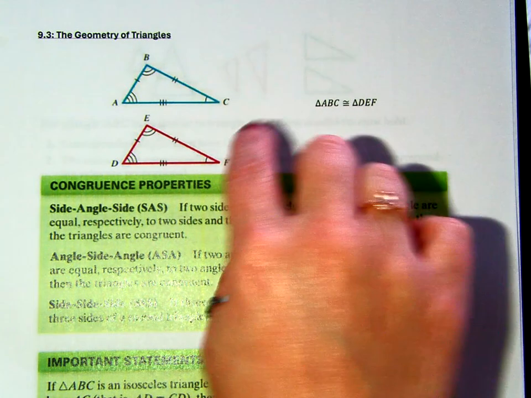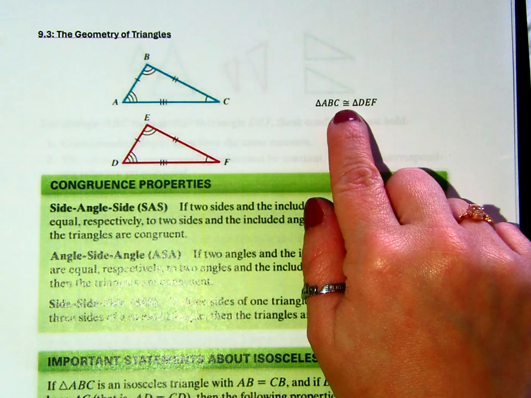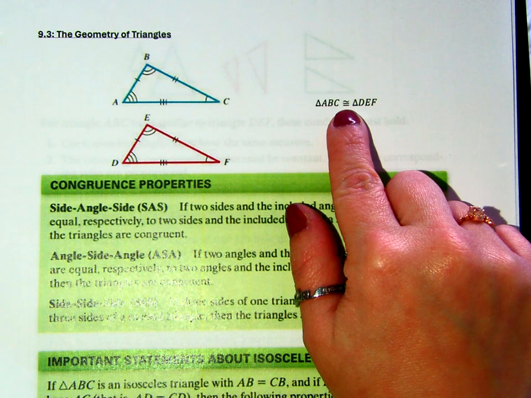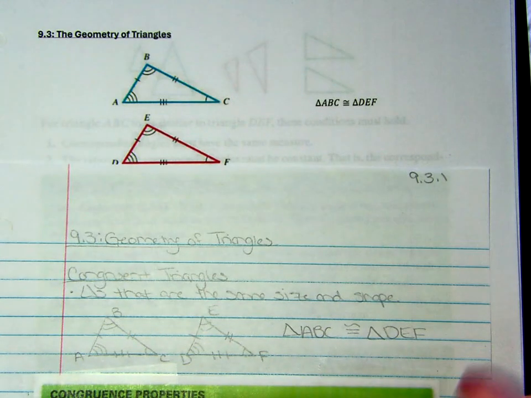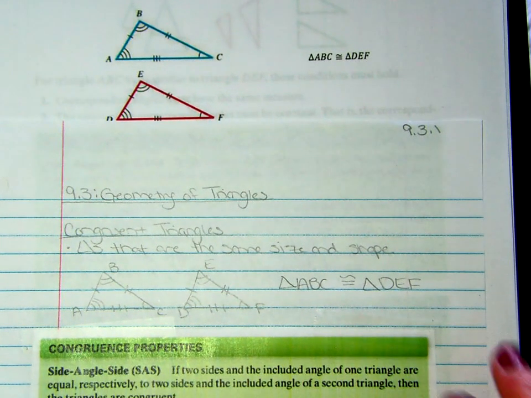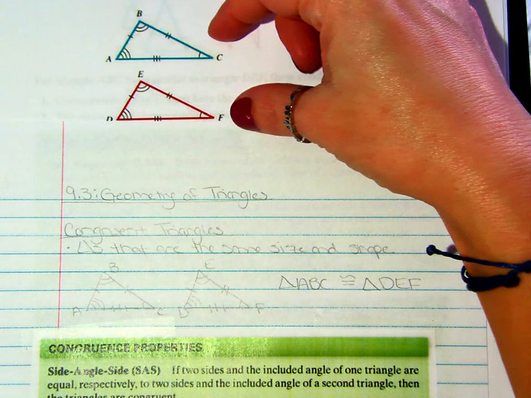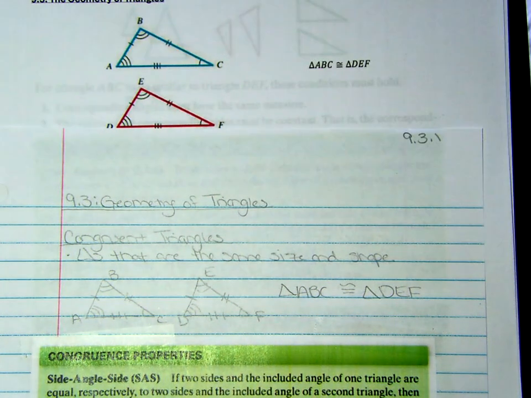So this symbol up here, the equal sign with the little squiggle over it, is congruency. So triangles that are congruent, there's that information down there. Triangles that are congruent are the same size and the same shape. They're identical. So the blue and the red up here, or the first two on your handout, notice they have the same tick marks in the same spots. They have corresponding angles. Everything matches up. So we can confidently say that triangle ABC is congruent to triangle DEF.